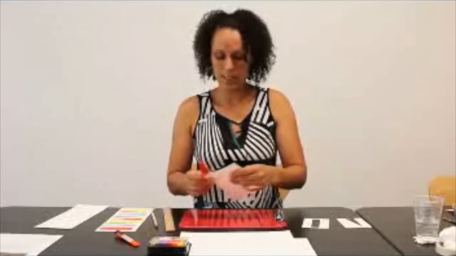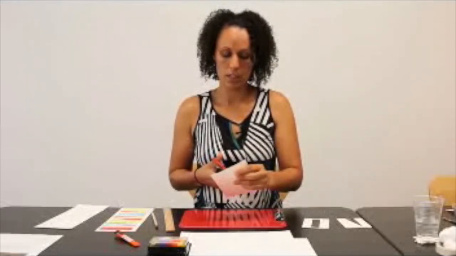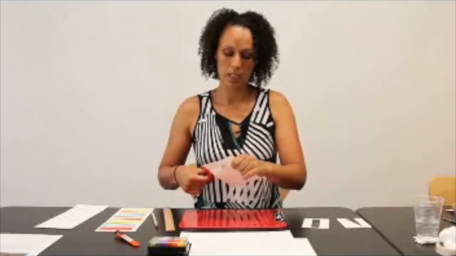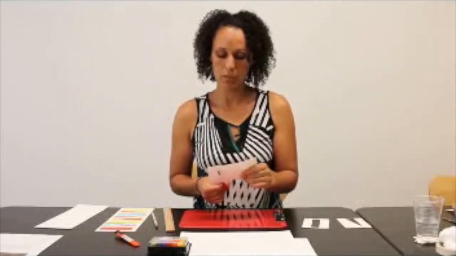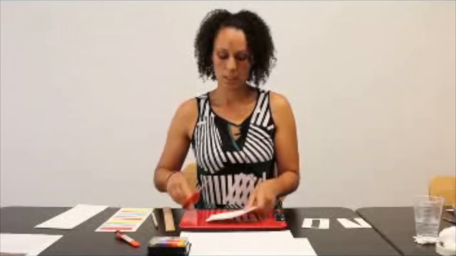Make a little slit, poke your scissors through, and you can cut out your rectangle. And then once you've cut it out, you'll have your rectangle stencil. Now for the triangle stencil, I made the exact same shape rectangle, but I just did a diagonal line across it, and that helped me to make this little shape here.